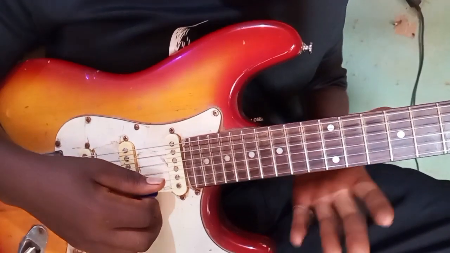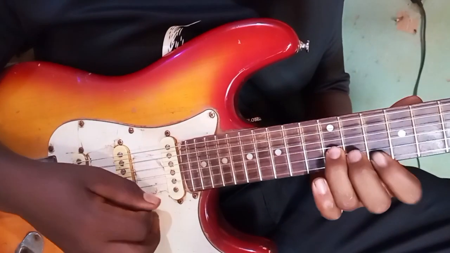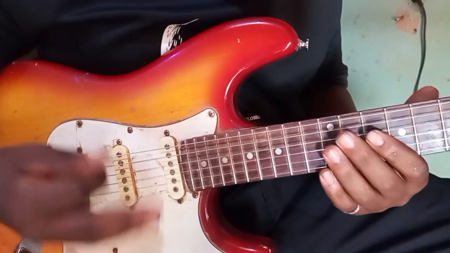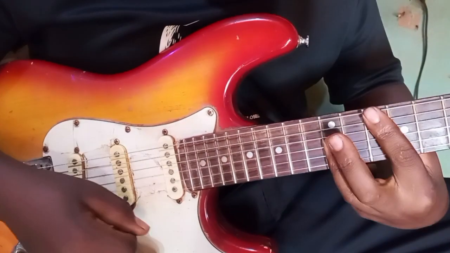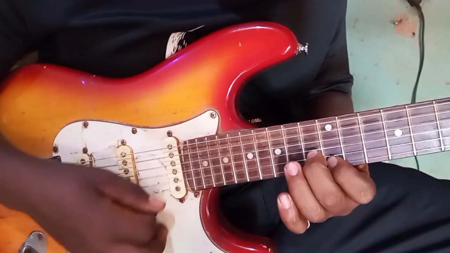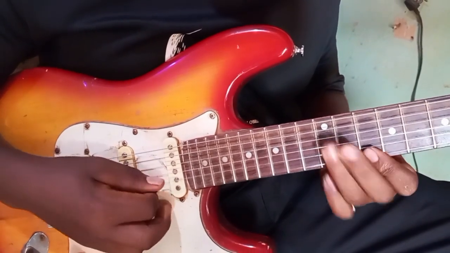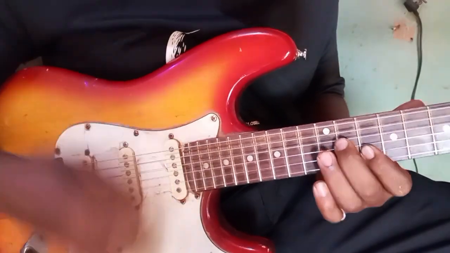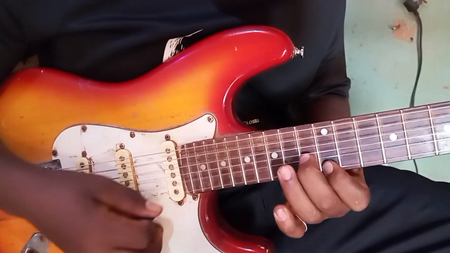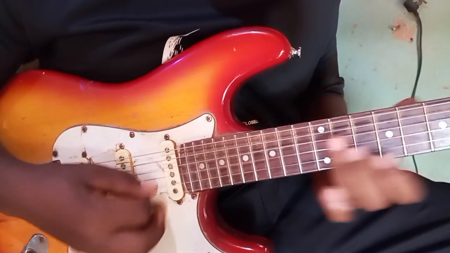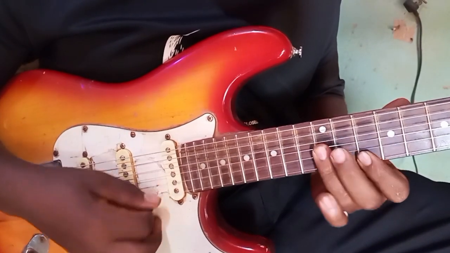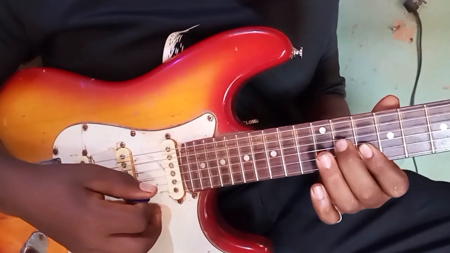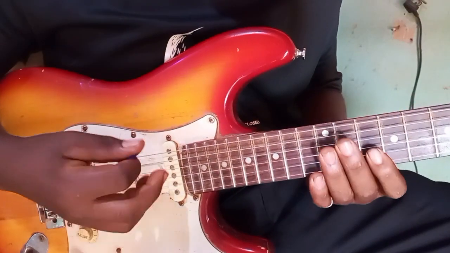So the other part is like this. I play it on that same shape, okay? I play on that same G shape, but I play it here. Now, okay? So I played it like this.